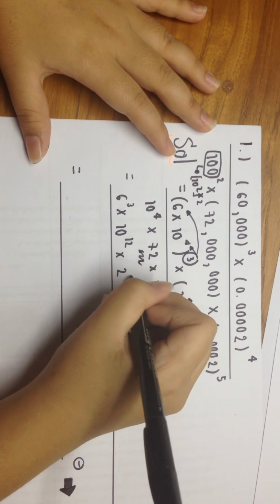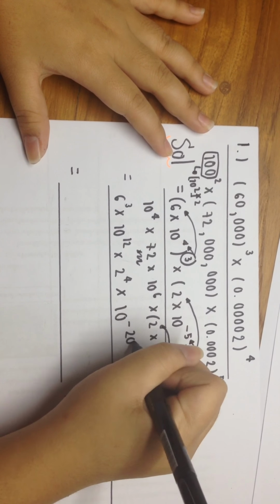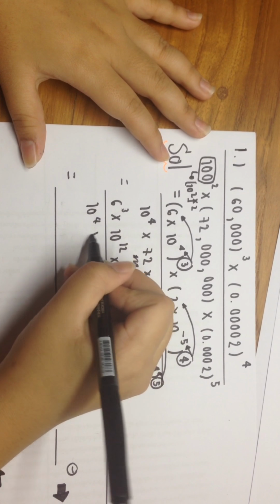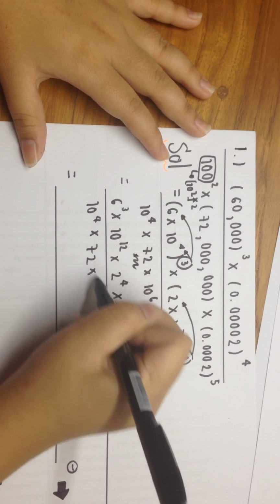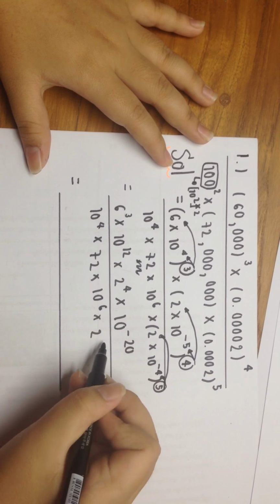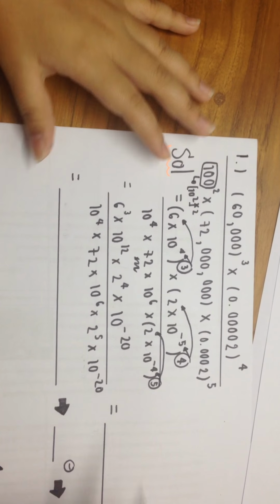2 to the power of 4 times 10 to the power of minus 20 divided by 10 to the power of 4 times 72 times 10 to the power of 6 and times 2 to the power of 5 and times 10 to the power of minus 20.